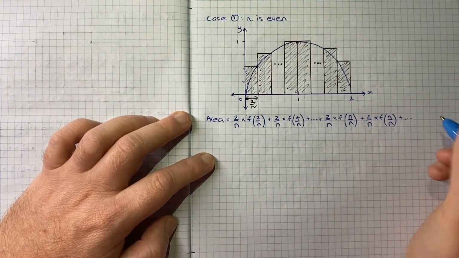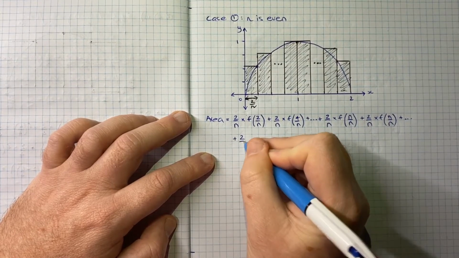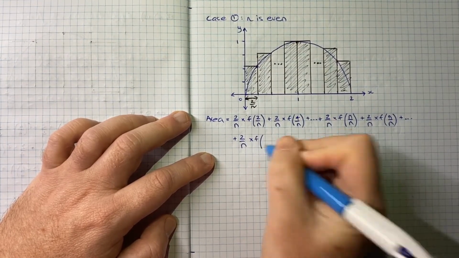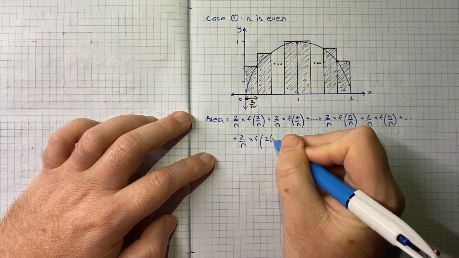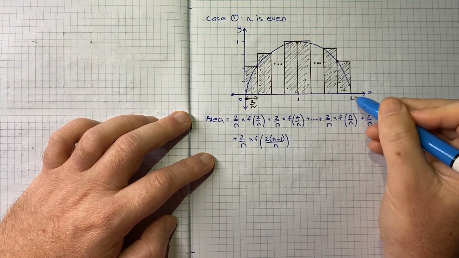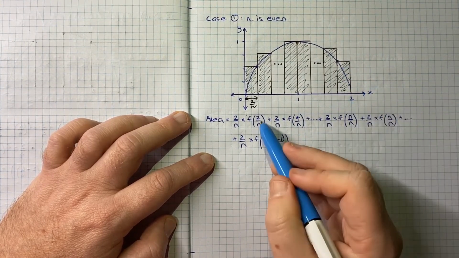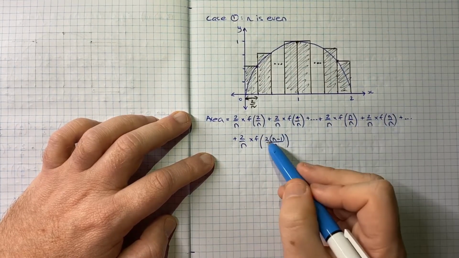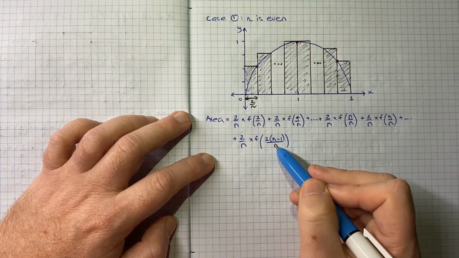And then we continue on, and then we keep the pattern and we end up with a 2 on n times the function at this point here, which is 2n minus 1 on n. Because this would be 2n on n, and this would be the one immediately prior. So every time it's 2 of something, this time it's 2 of n minus 1, and then always divided by n.